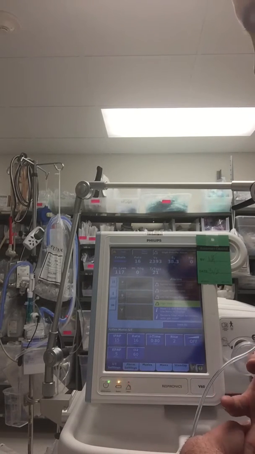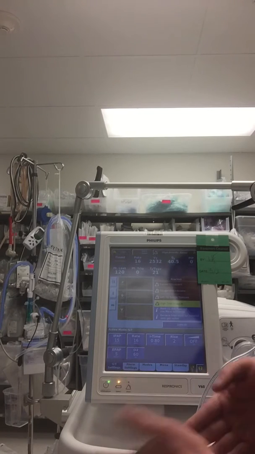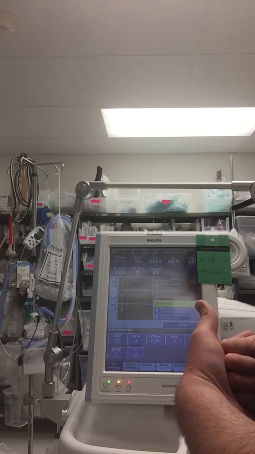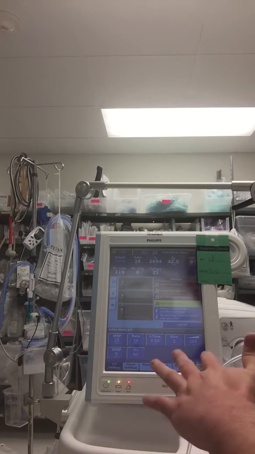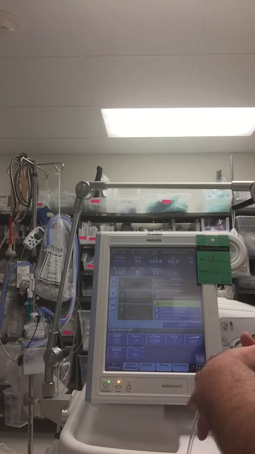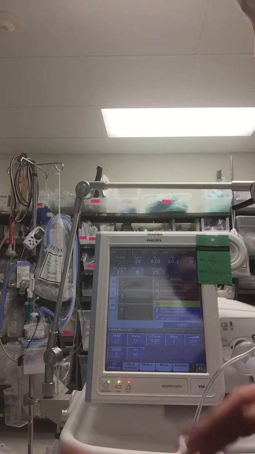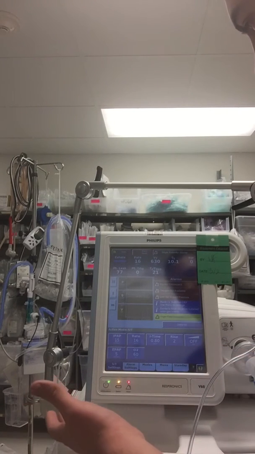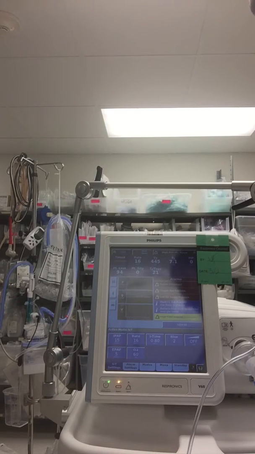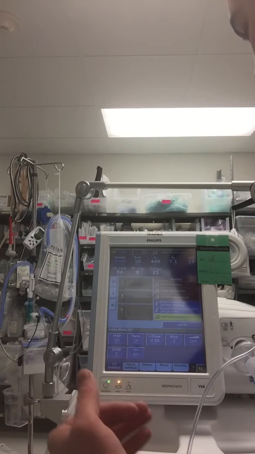So you would want to decrease the tidal volume, which would, for this instance, you want to decrease it, help bring that PaCO2 up. So you would want to increase the tidal volume in order for the ABGs to start coming down.